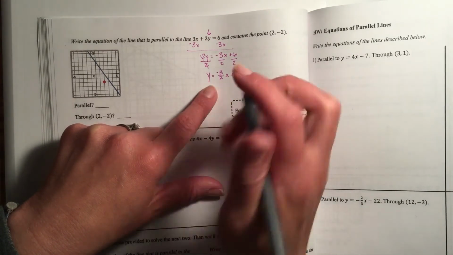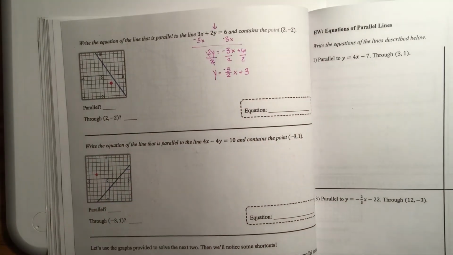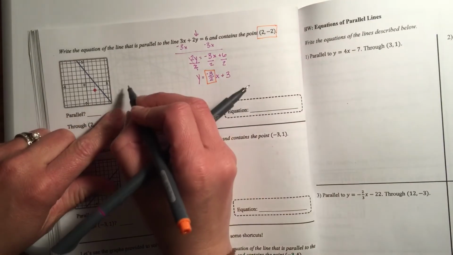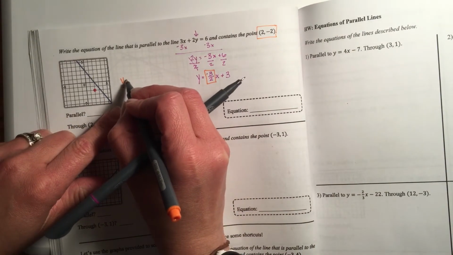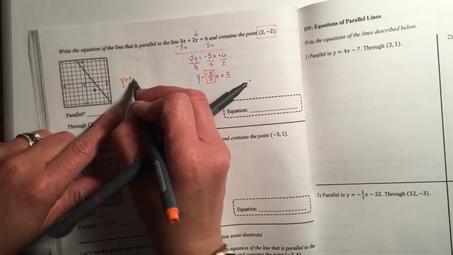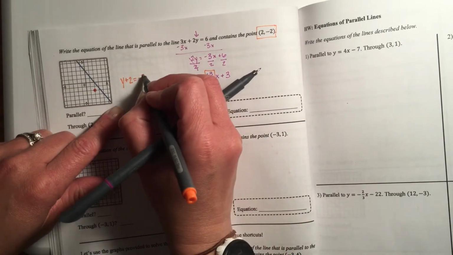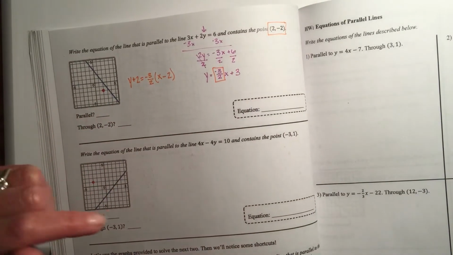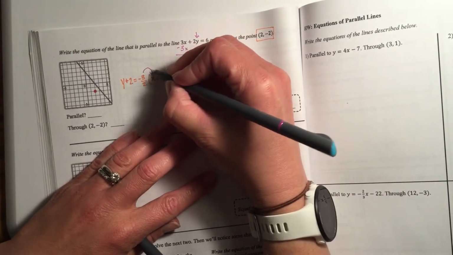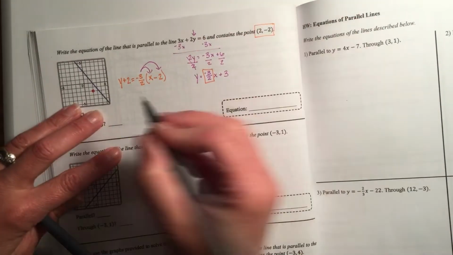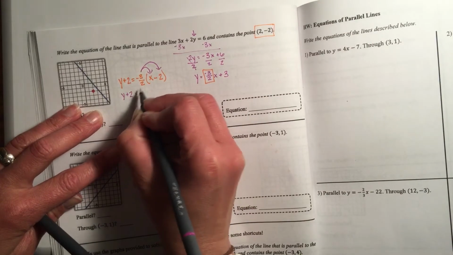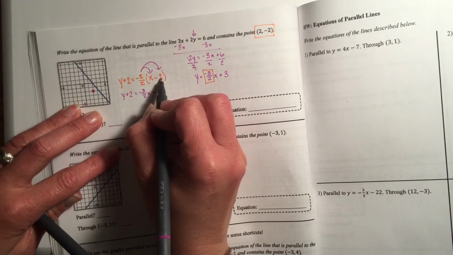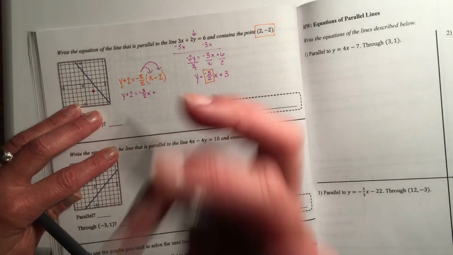So what you're going to do is take the slope. We want the slope, and this point. And that's what you're going to use. So I take y plus 2, because it's a negative 2, equals the slope of negative 3/2 times x minus 2. Okay, so y plus 2 equals negative 3/2 x plus, and I know this would end up being 6/2, which gives me 3.